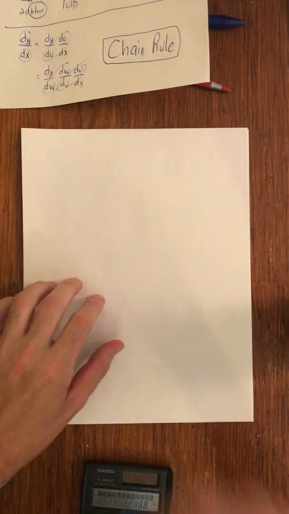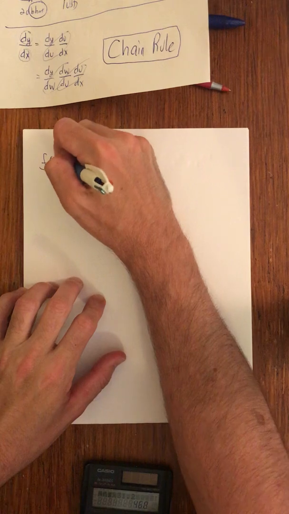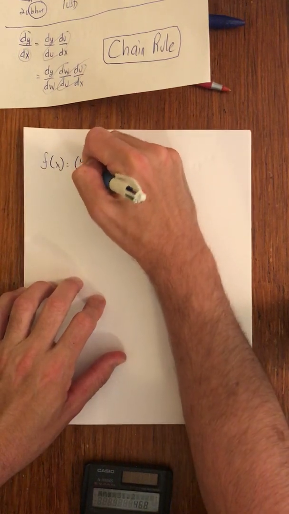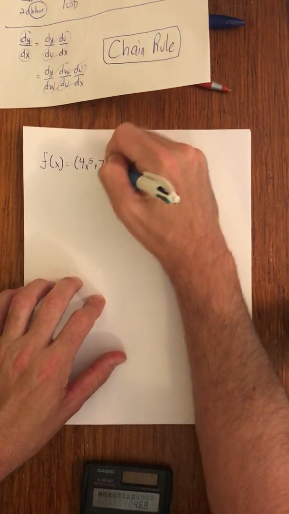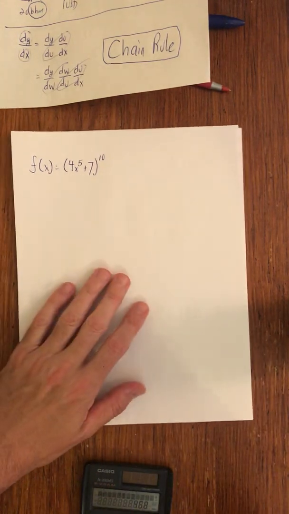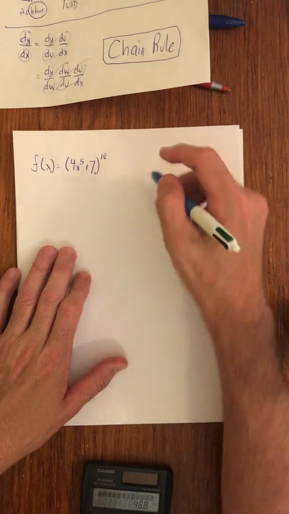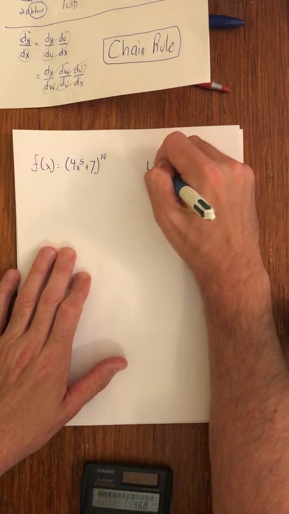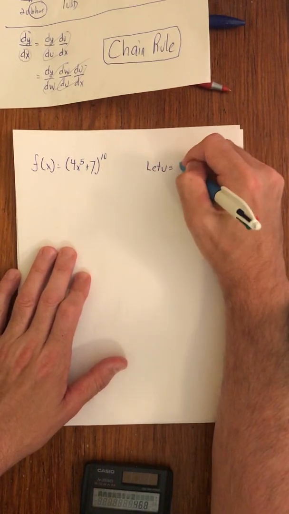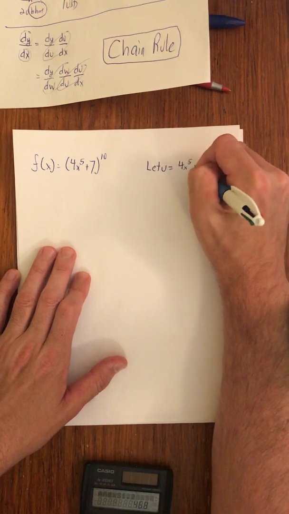So f of x is equal to 4x to the 5th plus 7, to the 10th. Like I said, that doesn't look like one of our rules. But what happens if I change this and say something like, let u equal 4x to the 5th plus 7?